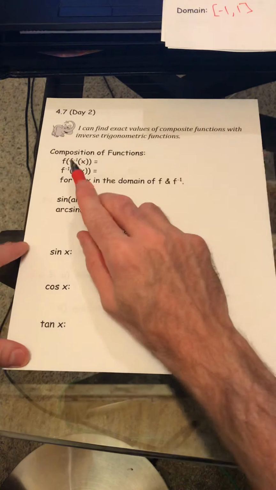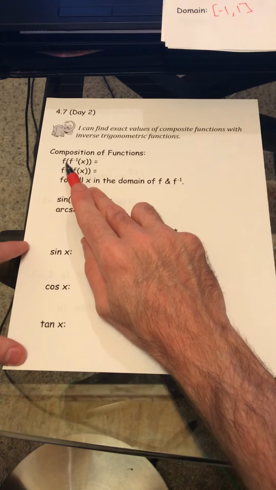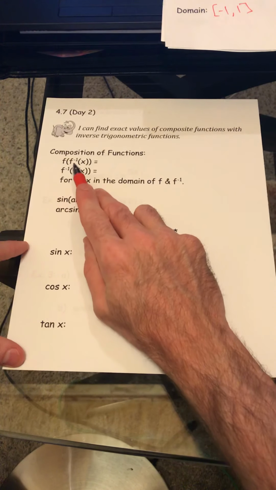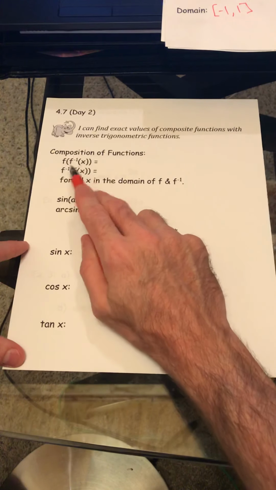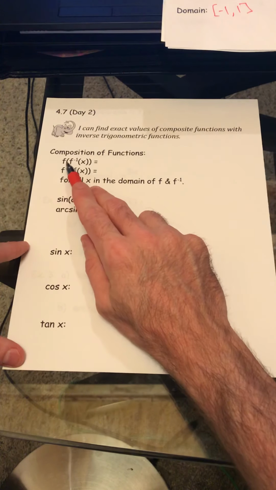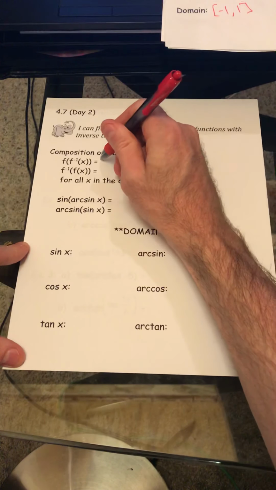Now, going back to what we did during first semester, if you find f of f inverse of x, meaning if you plug the inverse of a function into the original function, it will equal x.